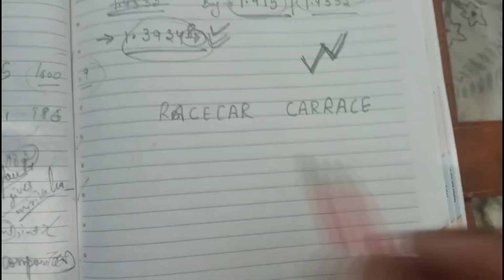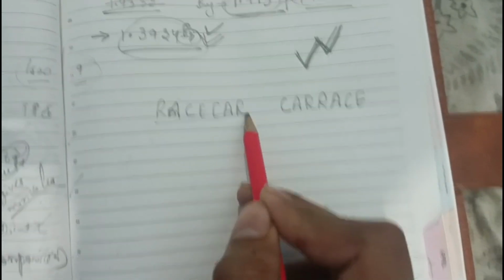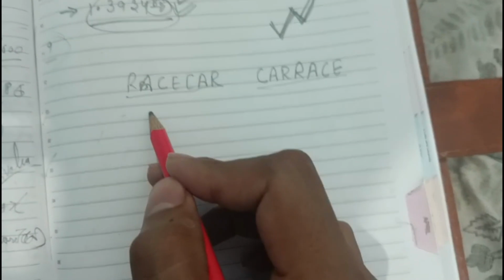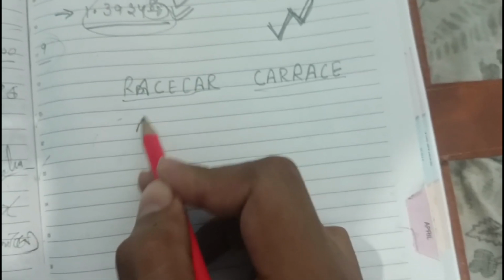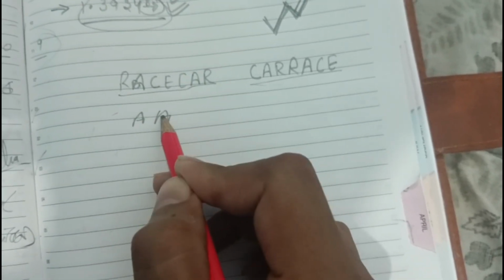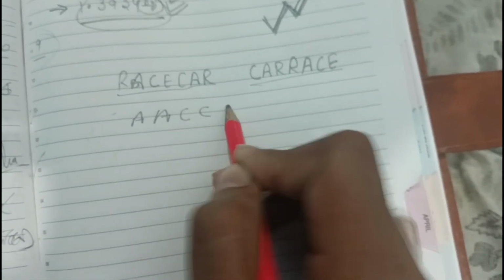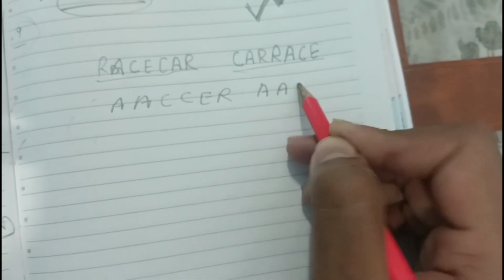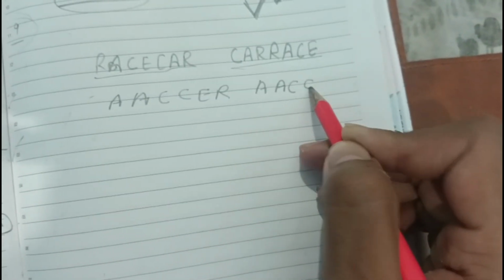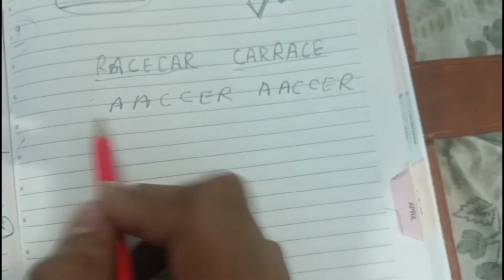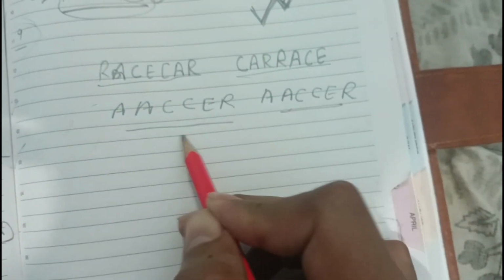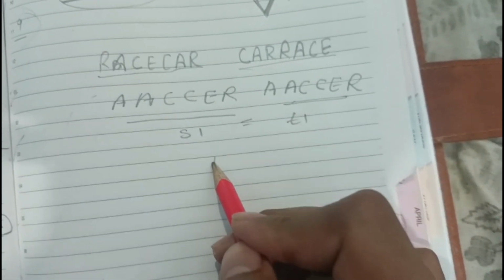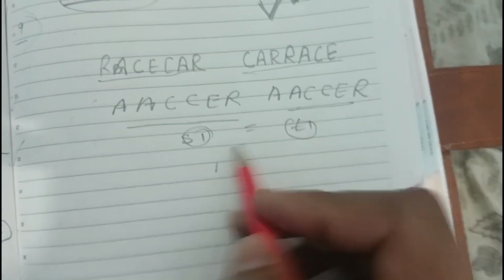What we can also do is, let's say we have "race car" and "car race", we sort both of the strings. If we sort this, it will become A, C, E, R, and the other will also become the same thing, A, C, E, R, and then we compare them. If S1 is equal to T1, then both strings are anagrams of each other, and we will return true.